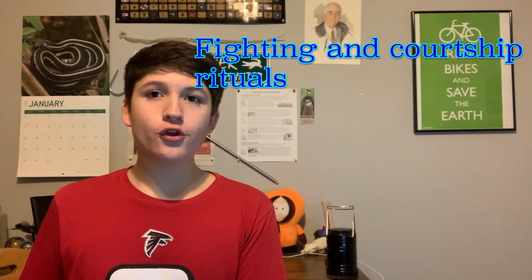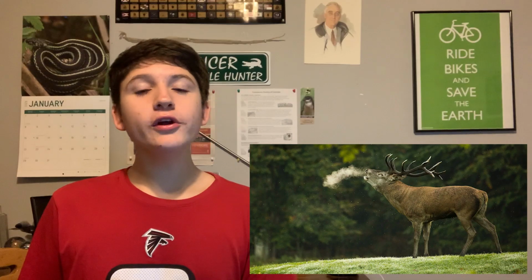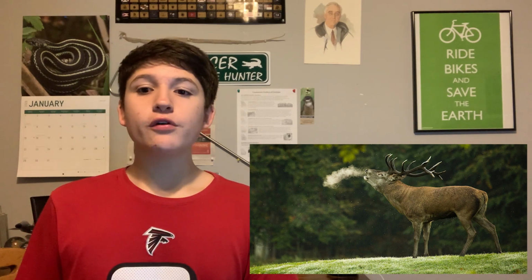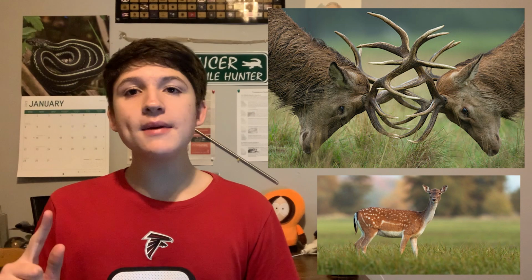Now, staying on the topic of mating, but going in a less sadistic direction, if the males are bigger than the females or have an attractive appearance, then they will usually fight or participate in courtship rituals. For example, deer. Only the male deer, also known as bucks, have antlers, and this is because they need them to fight over a doe, which is the female deer.